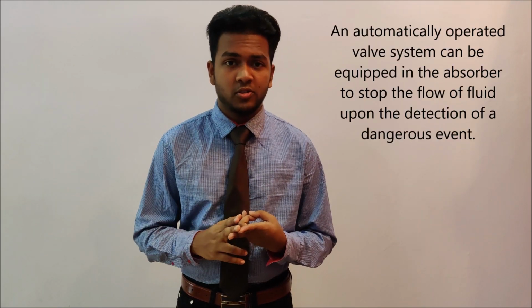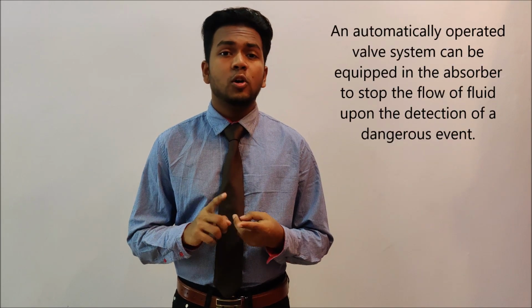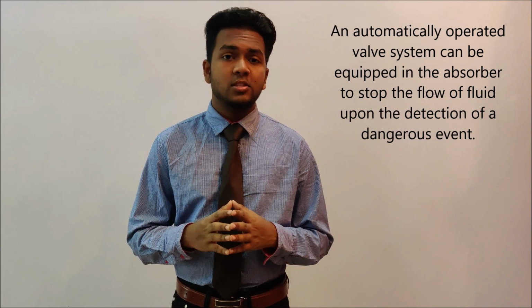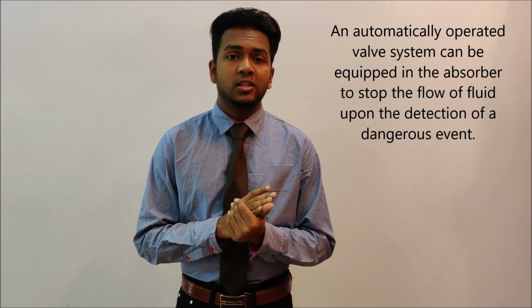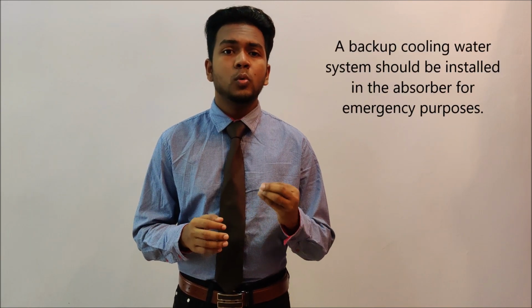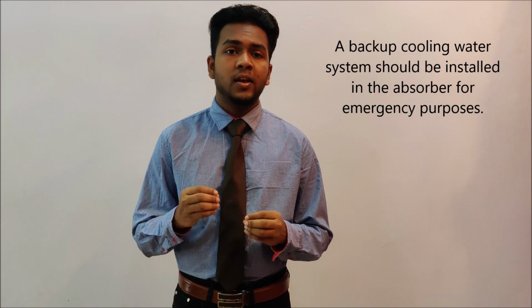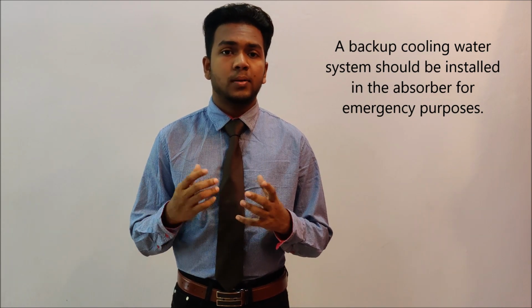I'm explaining about the recommendation to improve the safety aspect of an absorber. A few suggested recommendations are: first, as the absorber can be potentially overpressurized or depressurized, an automatic operated valve system can be installed to stop the flow upon detection of a dangerous event. The inlet of the absorber also deals with high temperature, so a backup cooling water system can be used for the event of a power outage or a pump failure.